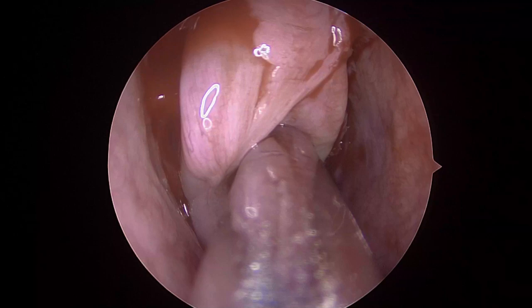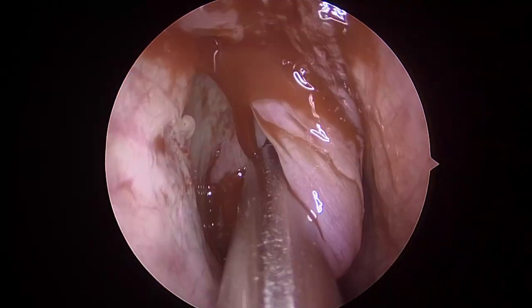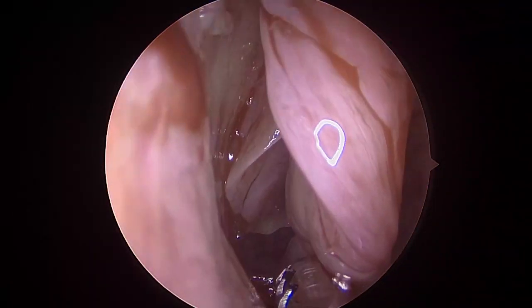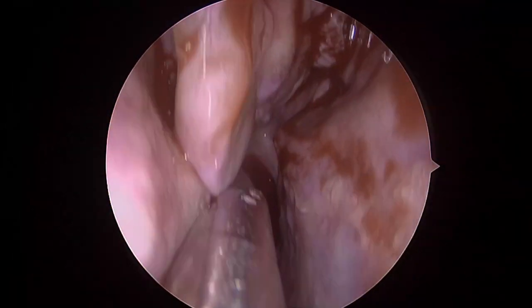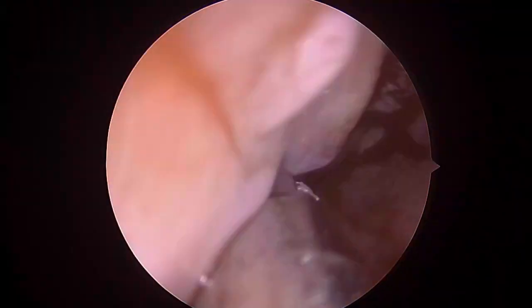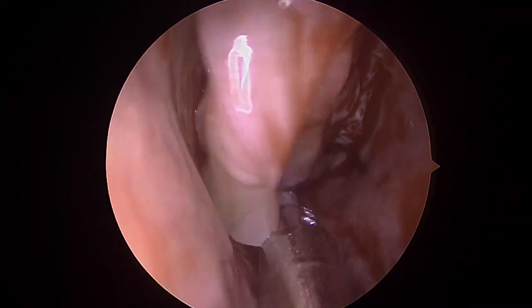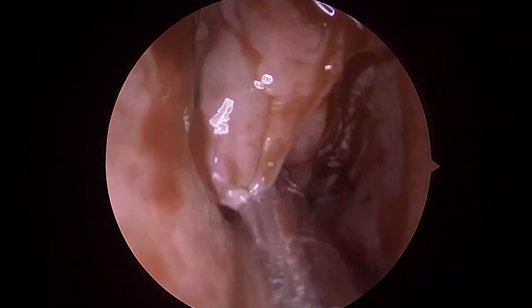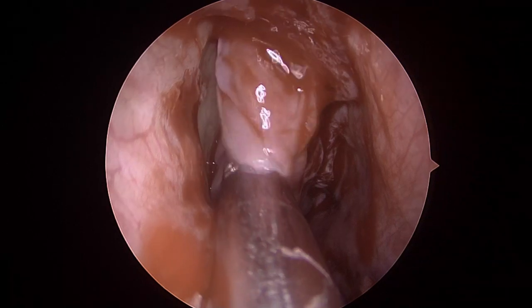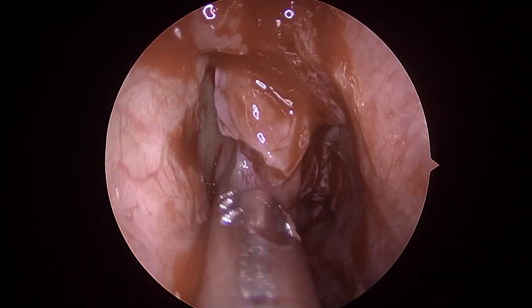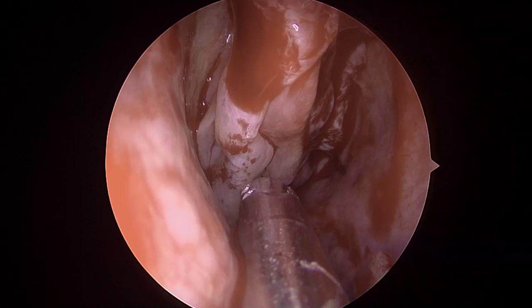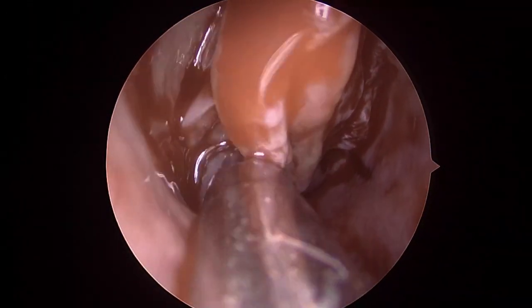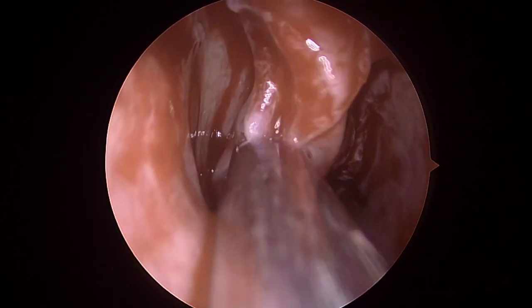Now I'm trying to locate the middle turbinate. So one of the tips that I was taught is always try and trace the middle turbinate from its posterior edge. And once you get that, everything anterior to it can go. So as you can see, this is the posterior end of the middle turbinate which attaches to the palatine bone.